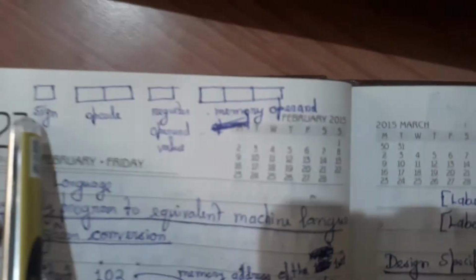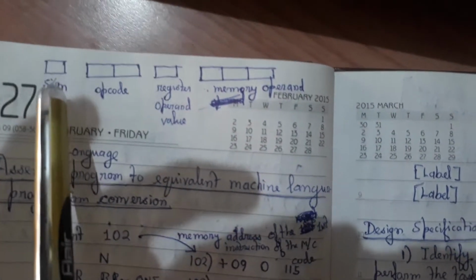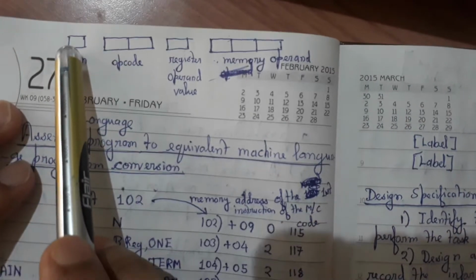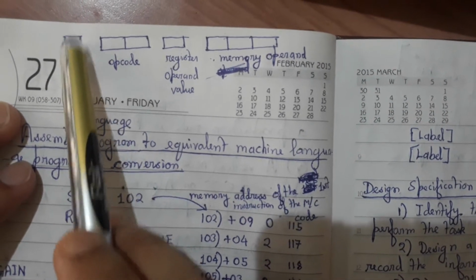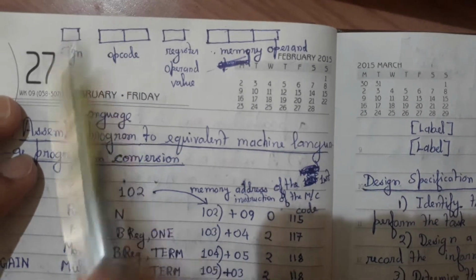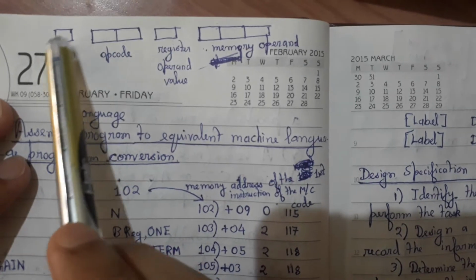So you can see the format of a machine language instruction. We have already studied earlier in our class that the format of a machine language instruction starts with a sign, plus or minus. Here we will consider the plus sign only for assembly statements. Later, when we study macros, we will know when minus is written in the sign.